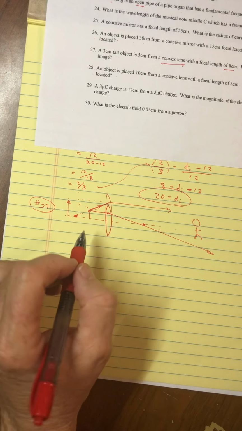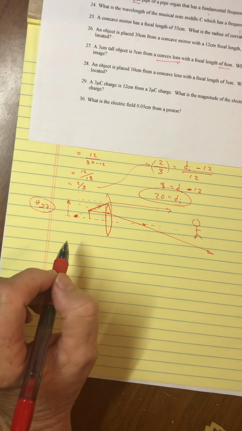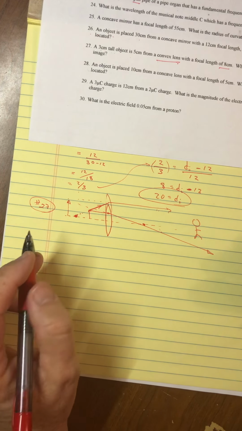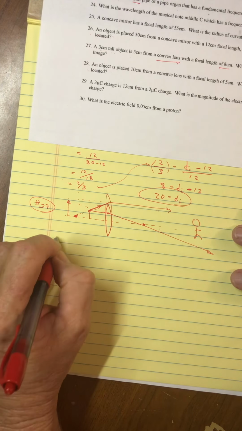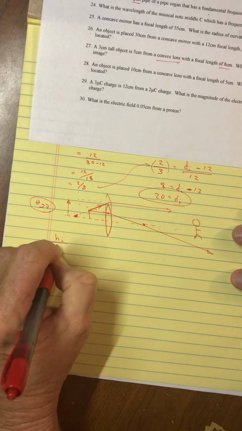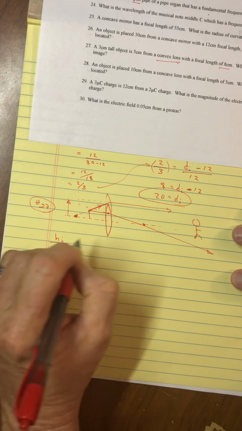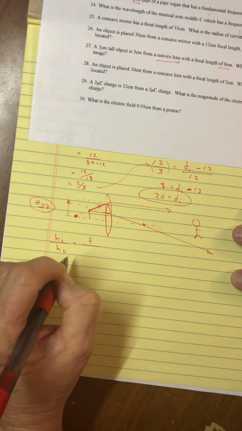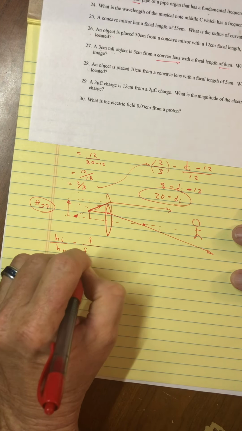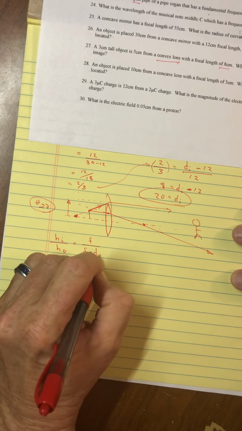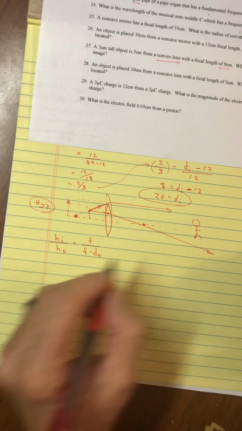All right, but that was another one we worked out. Actually, we worked it more for the mirrors and then said, hey, this will work for the lenses. So this was the equation. We said the height of the image is to the height of the object as the focal length is to the focal length minus the object distance. And I think that's all we need to do.